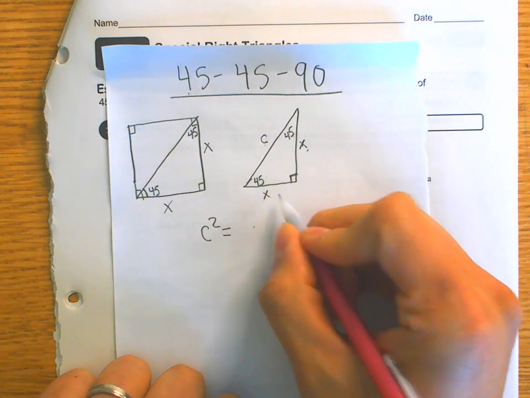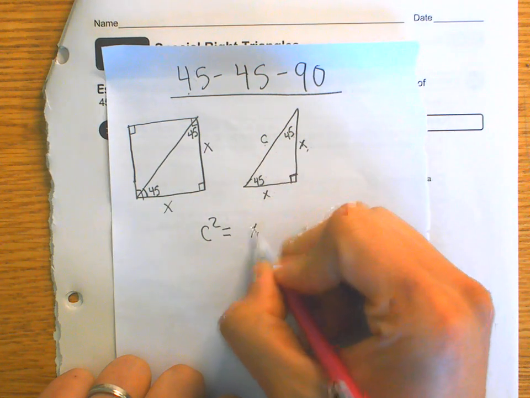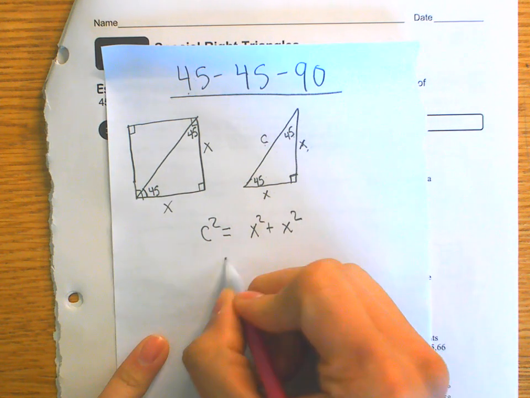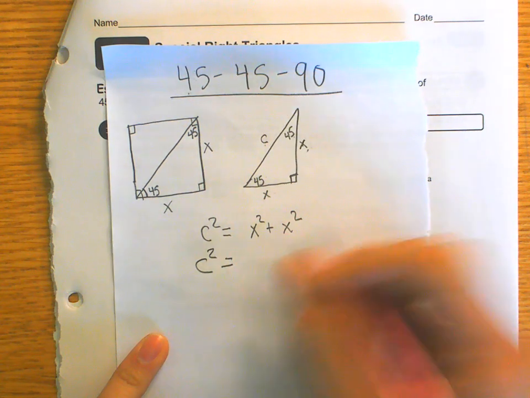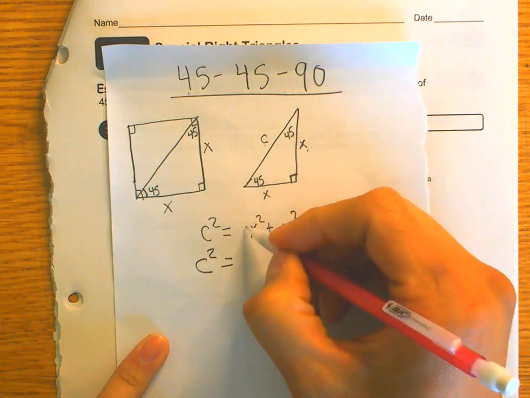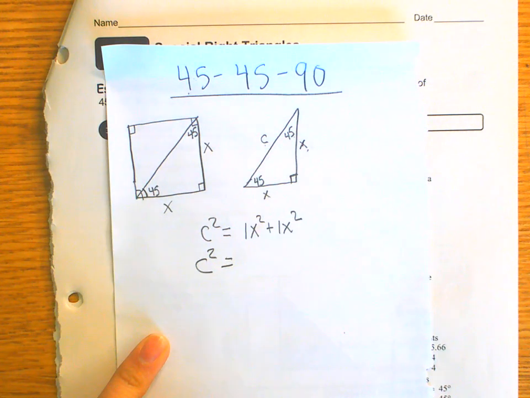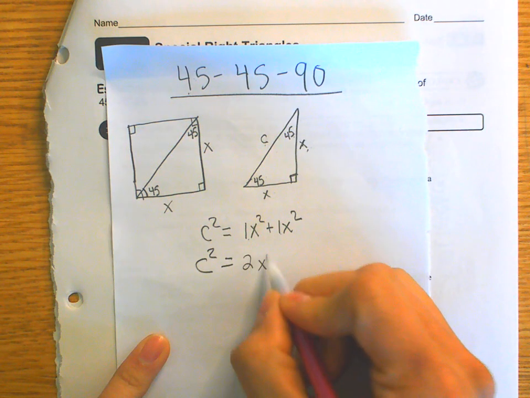Here, this represents a, this represents b, or vice versa. That's going to give me x squared plus x squared. So c squared equals, now here comes the tricky part. You don't see these, but there's actually coefficients right there. 1 plus 1 is going to give me 2x squared.